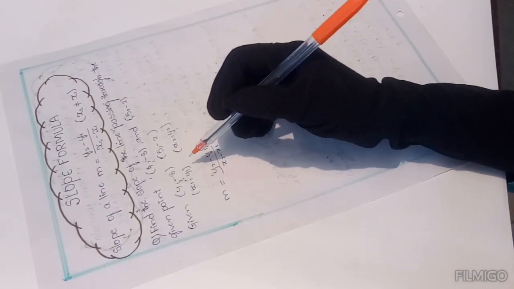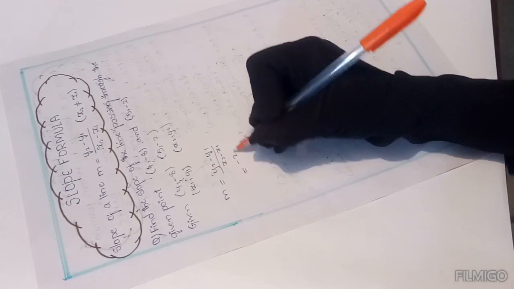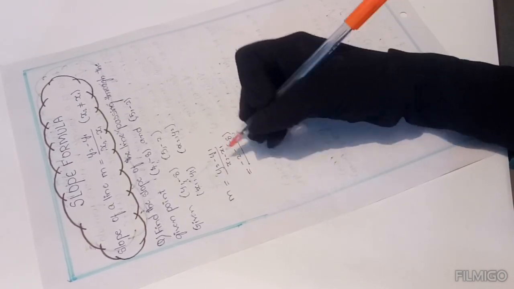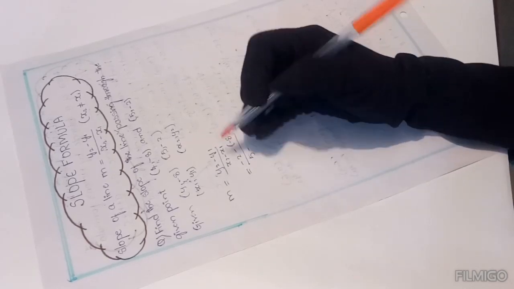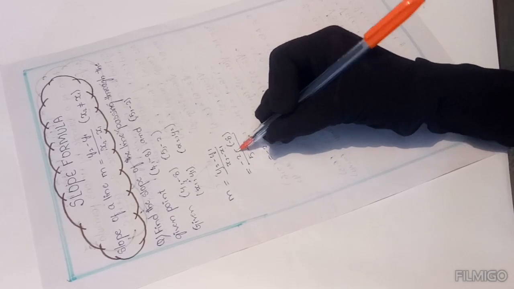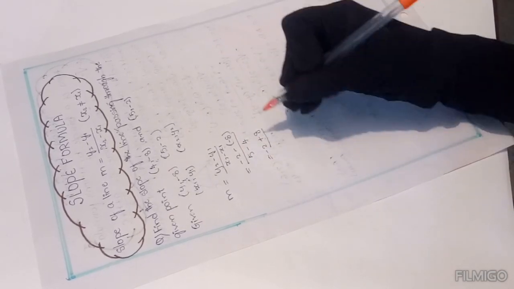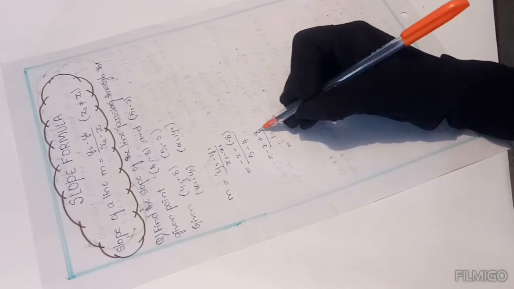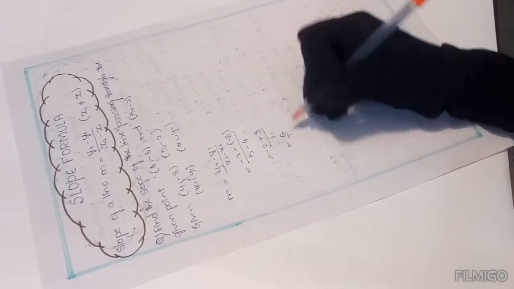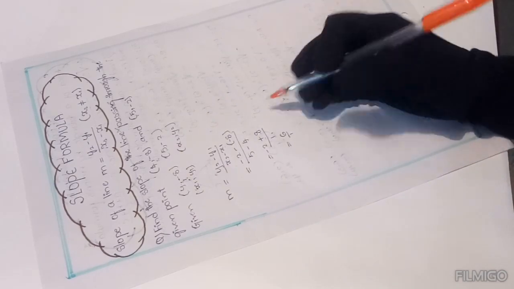Since x1 is not equal to x2, the value of y2 which is minus 2 minus the value of y1 which is minus 8, by the value of x2 which is 5 minus the value of x1 which is 4. Minus 2 minus into minus is plus 8, by 5 minus 4 which is equal to 1. And if we add minus 2 and plus 8 we get 6, by 1. Hence the slope of the given coordinates is equal to 6.